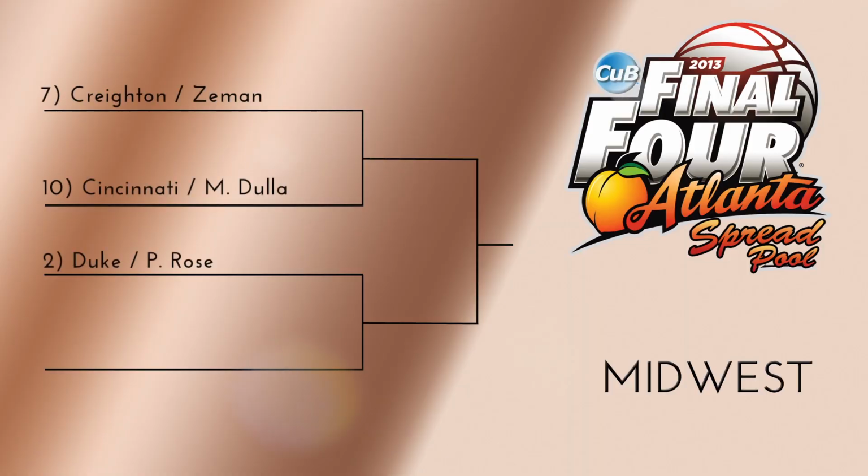All right, our next matchup. The number 2 seed, Duke, represented by Patrick Rose. Facing off against the number 15 seed, Albany. Albany will be represented by Tony Bumps Zeman. Zeman back in this one, Pat Rose.